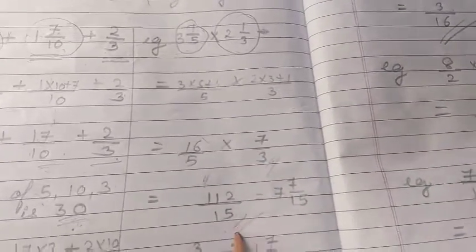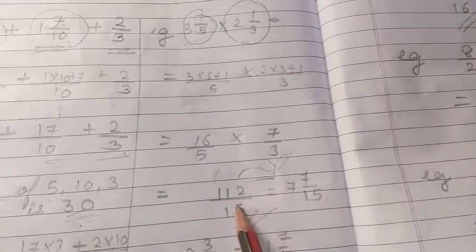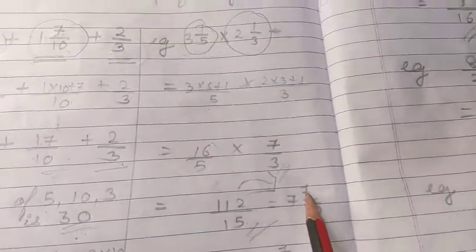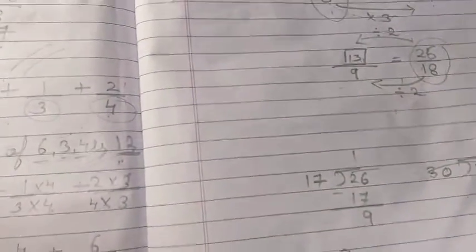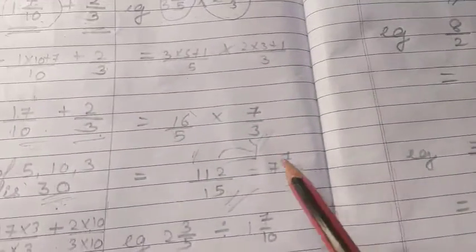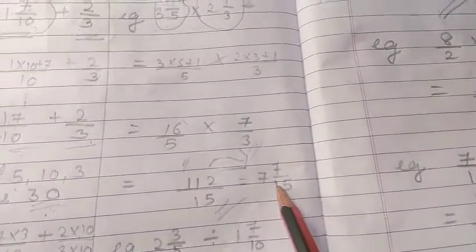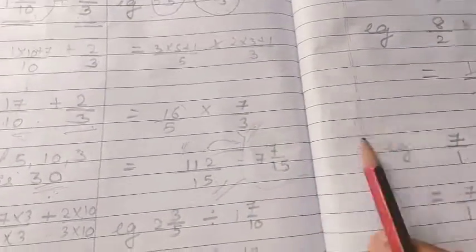Now again you have to convert this improper into mixed. या अगेन ये इम्प्रॉपर को आपको मिक्स में कन्वर्ट करना है. Check out how you will do that. You can check it over, you can check out and solve the answer and check whether the answer is right or wrong. Okay, that's your work.